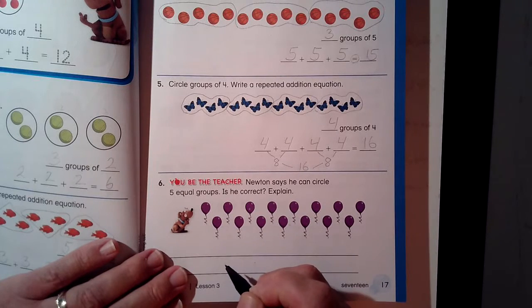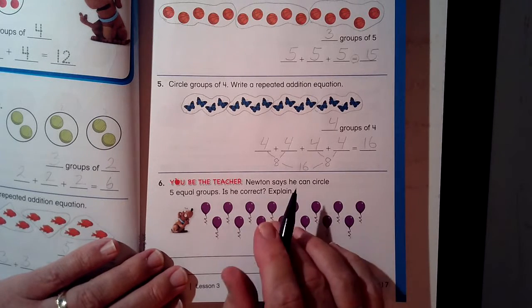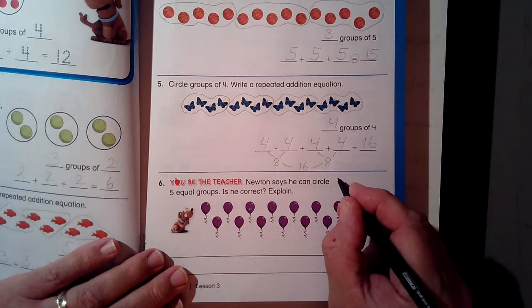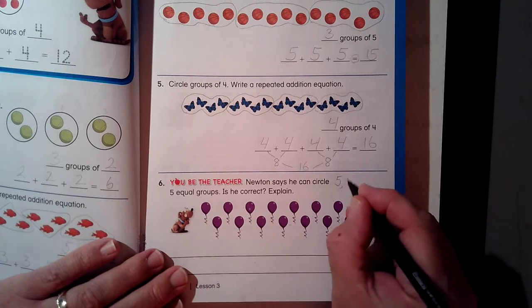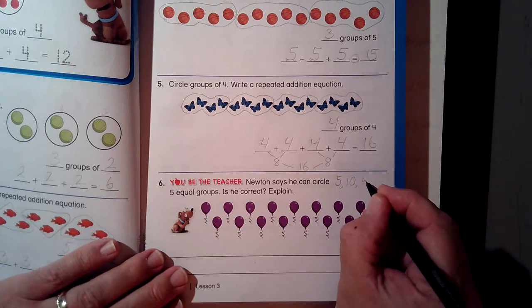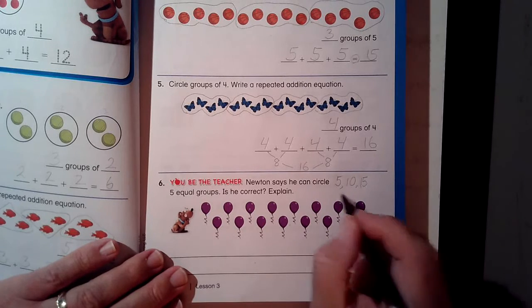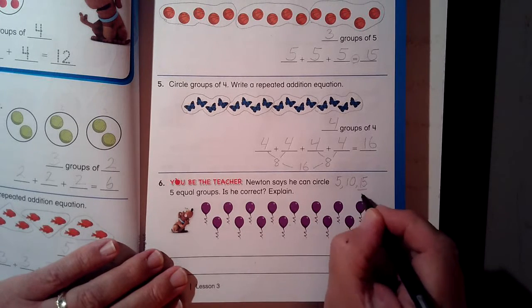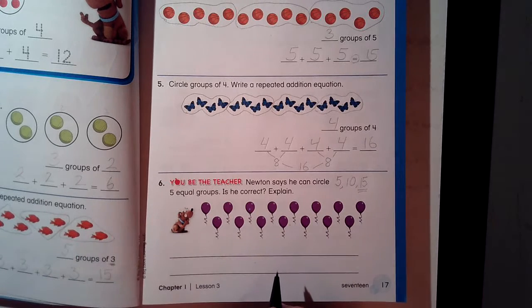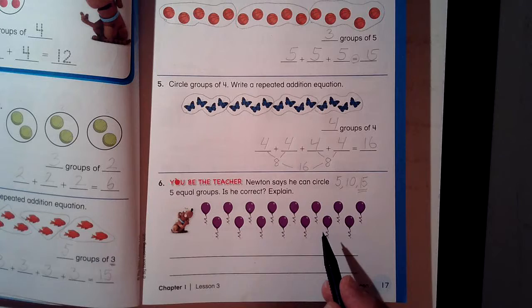So I have 15. That seems like I should be able to do it because I know that 5, 10, 15 is a number that I can get to by counting by 5s. But I want to know if I have 5 equal groups.